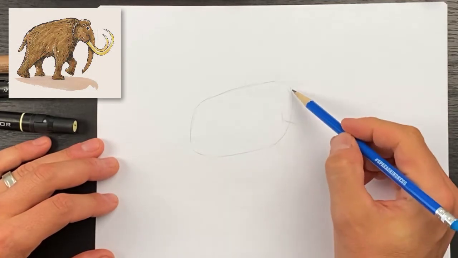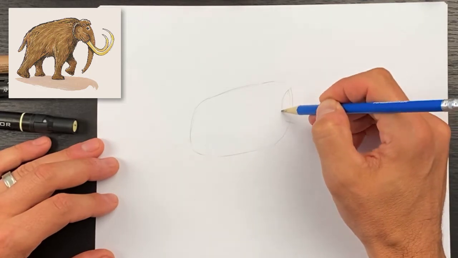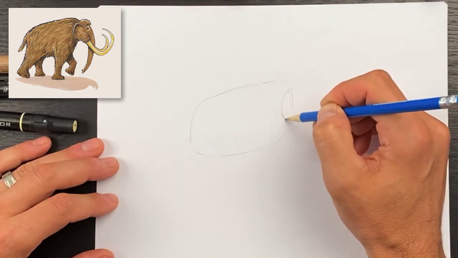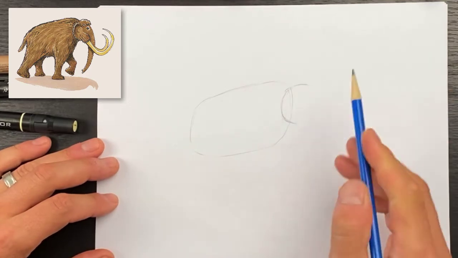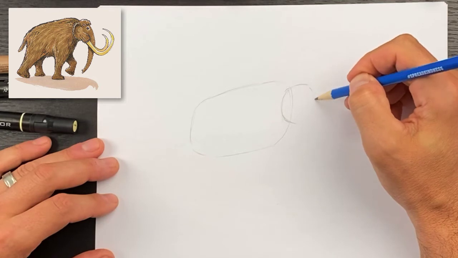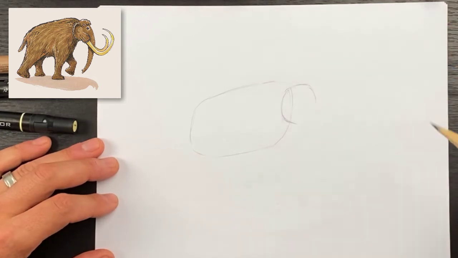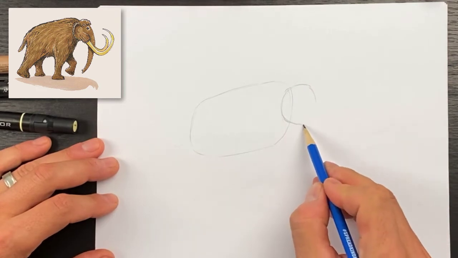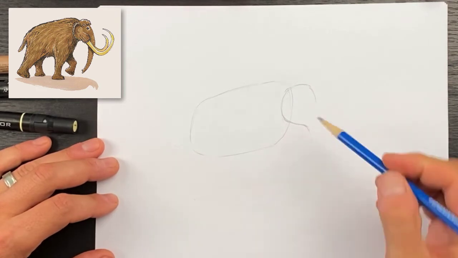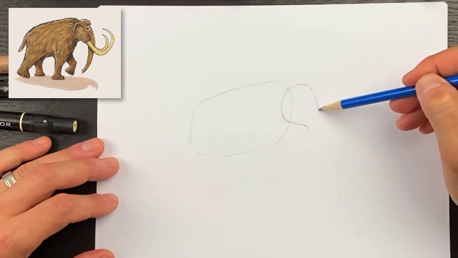And then for the next step we'll start with the head that's on the right side. We'll start with this kind of C shape for the ear, and it has a large ear similar to an elephant, of course. So it's going to have this large shape, and then over in the front the trunk's going to come down and hook back towards the left.